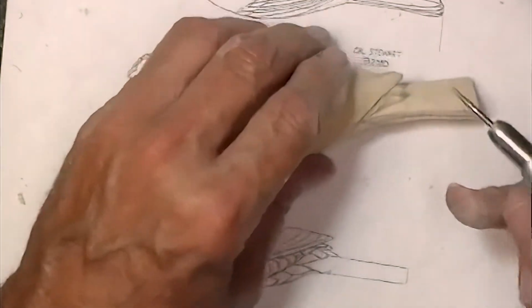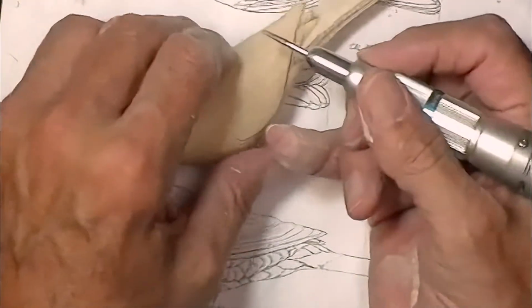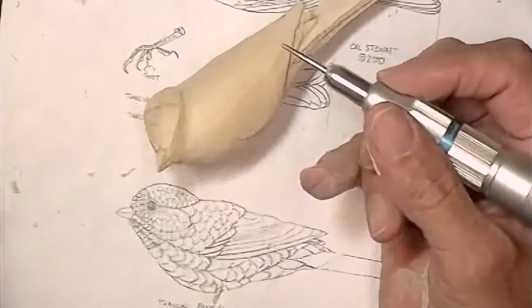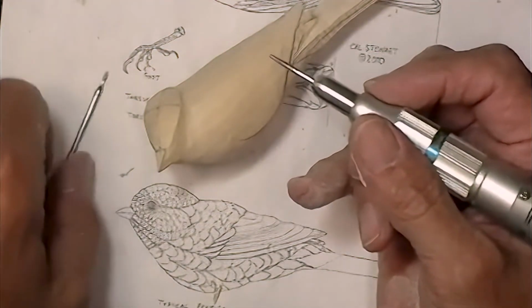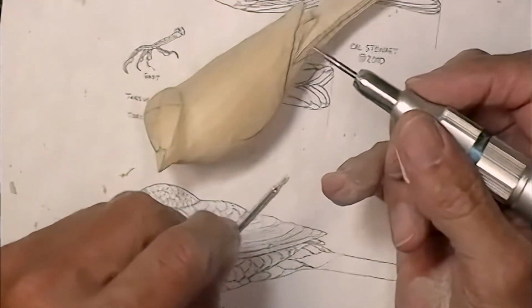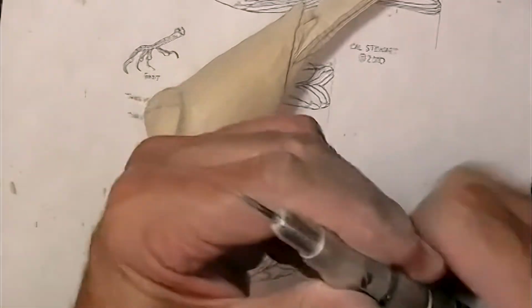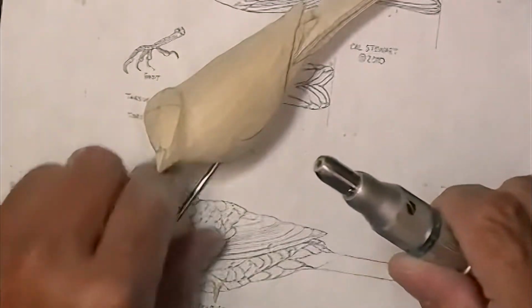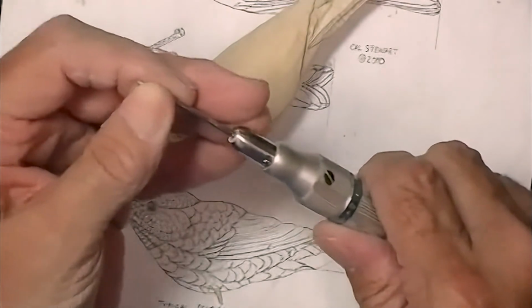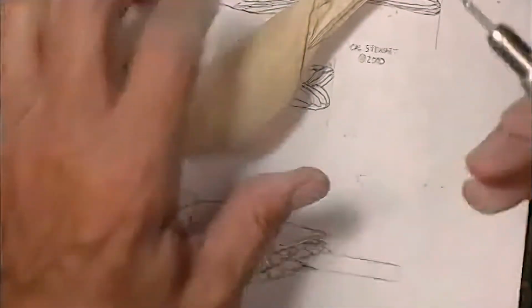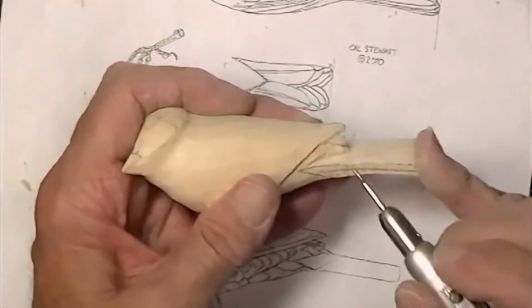Now what I'm going to do is I'm going to switch from this particular rounded bit to one of these pointed ones that you saw earlier. It looks like this. So I'll change that out so I can get further up under there, and start cleaning out up under there.